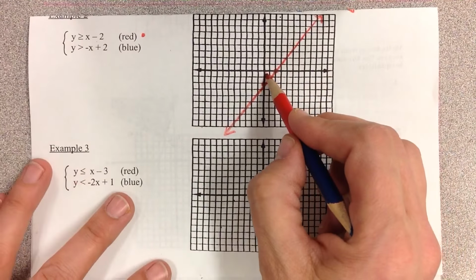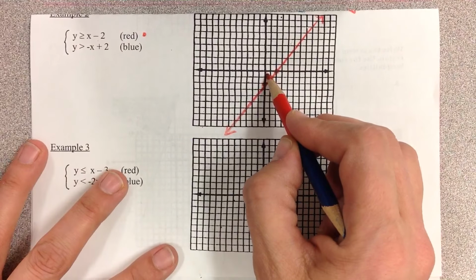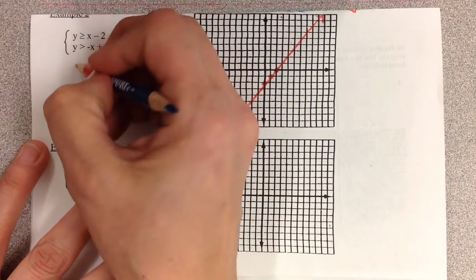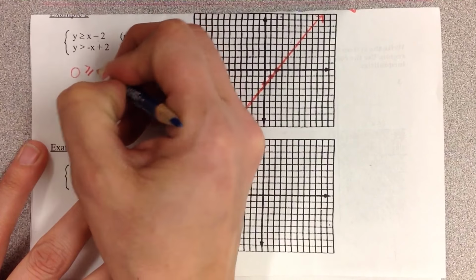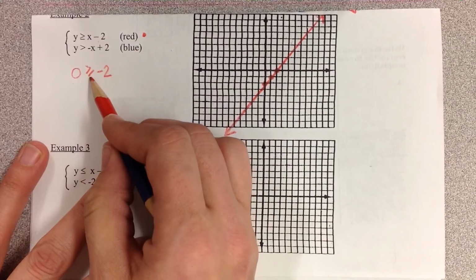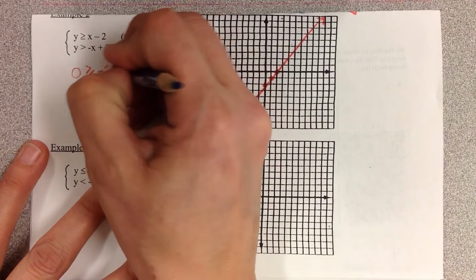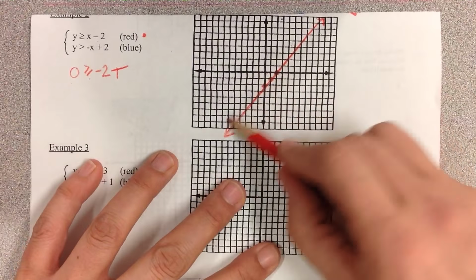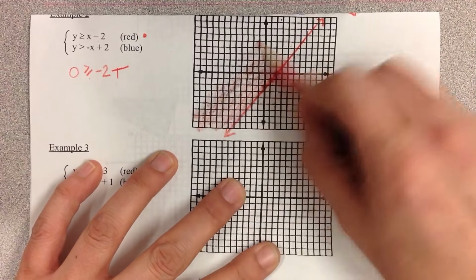The point 0, 0 can be used because it's not on the line. So let's test it out. That would mean 0 is greater than or equal to negative 2. 0 is greater than or equal to negative 2, so that is true. 0, 0 is true. Shade the truth.